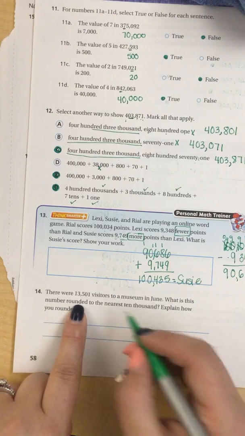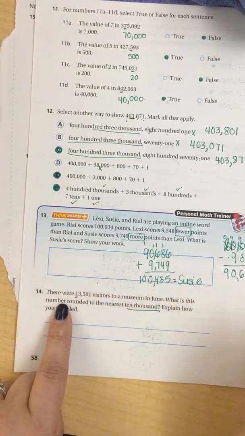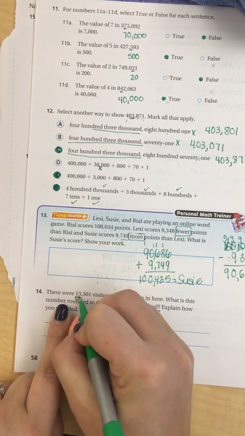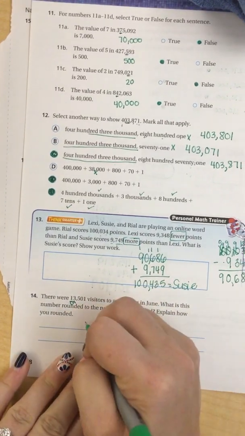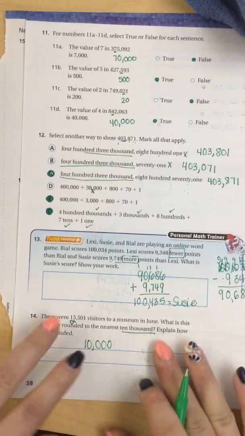There were 13,501 visitors to the museum in June. What is this number rounded to the nearest 10,000? Well, in my 10,000s place, I have a 1, and I look behind it, and it's a 3, which tells me to round down. So that means that I would round to 10,000.